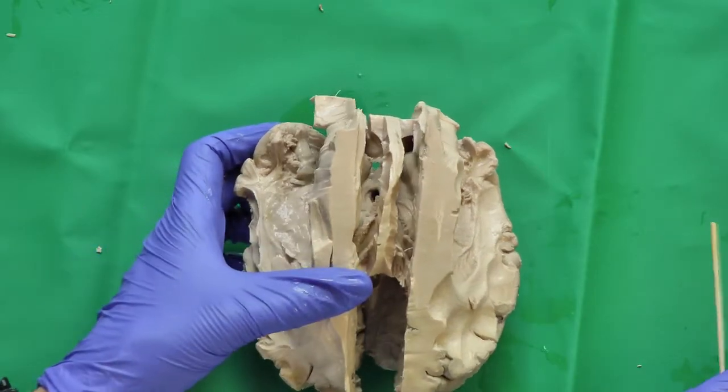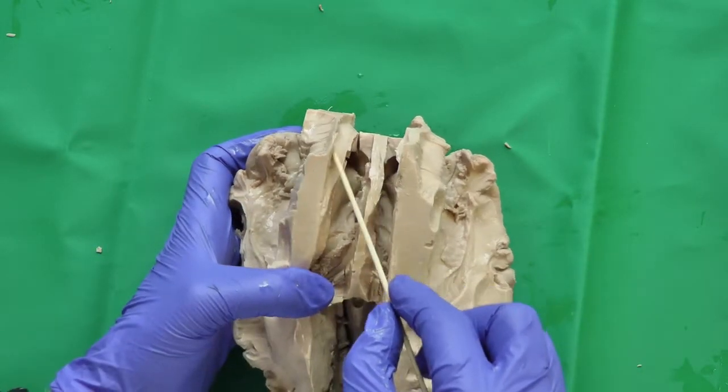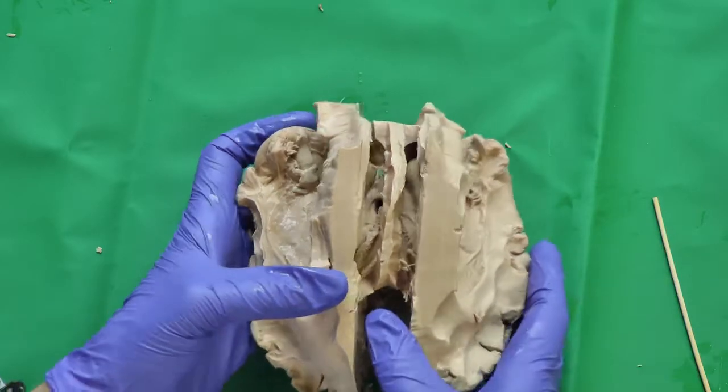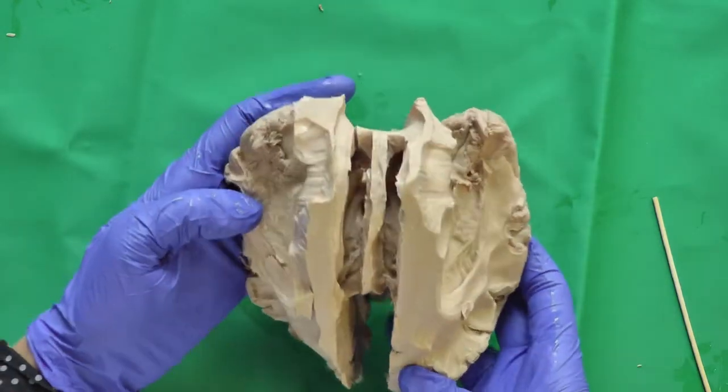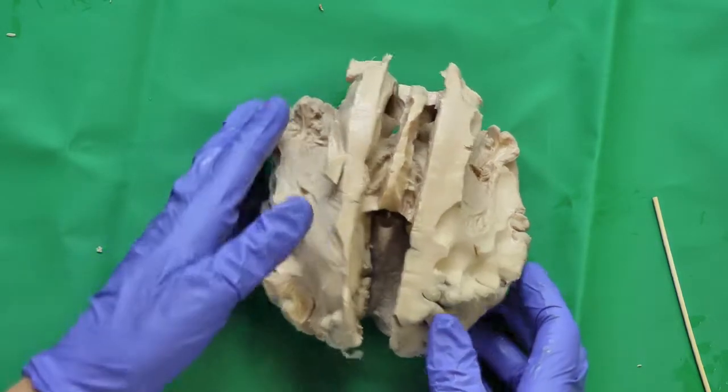And this is the cingulum here that's been dissected from the top, and that's the plane that we're looking at from a superior view down onto the brain.